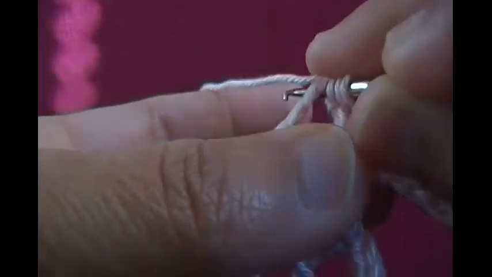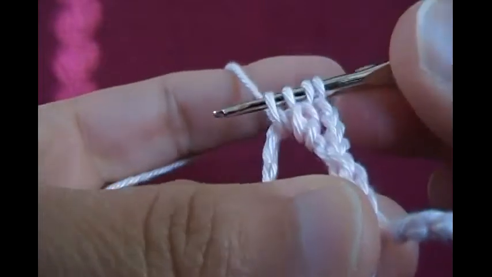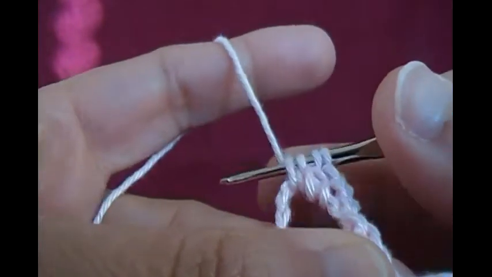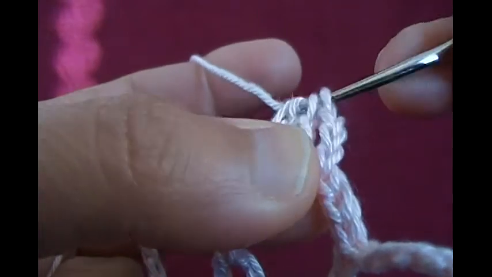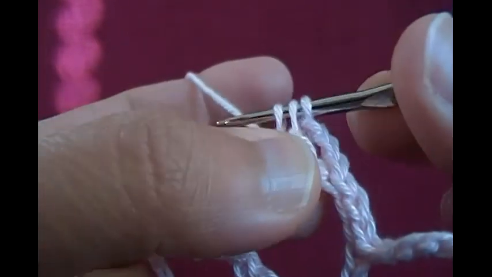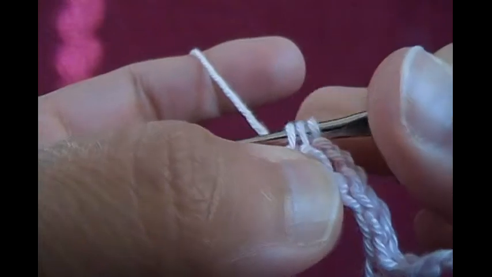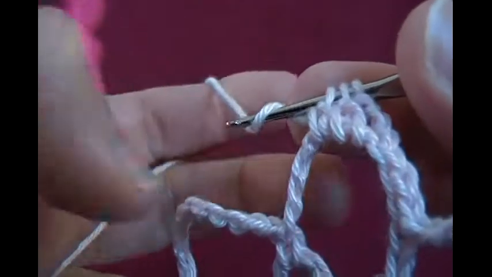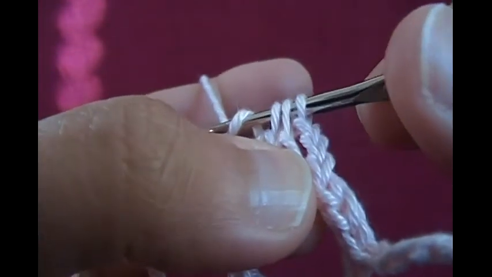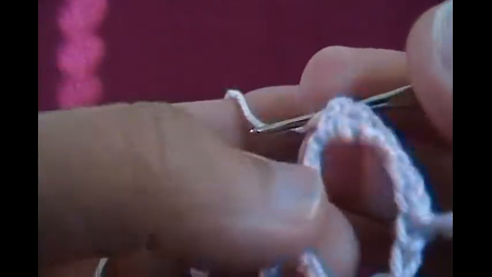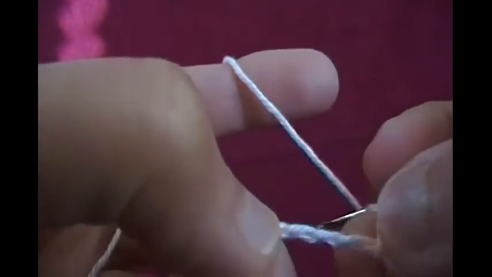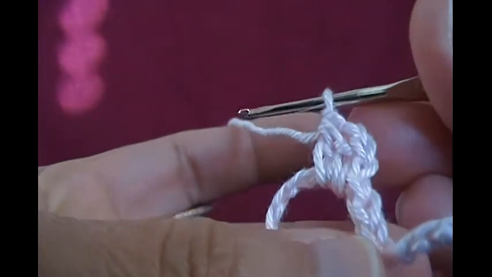Insert the hook. Now I got 4 loops on the hook. Pull the thread through first 2 loops, and now I got 3 loops on the hook. So bring the thread through all loops. So that makes a tiny petal.